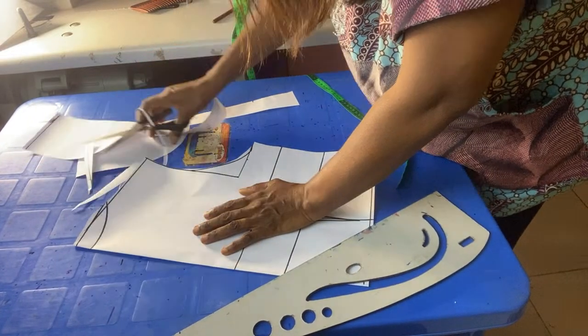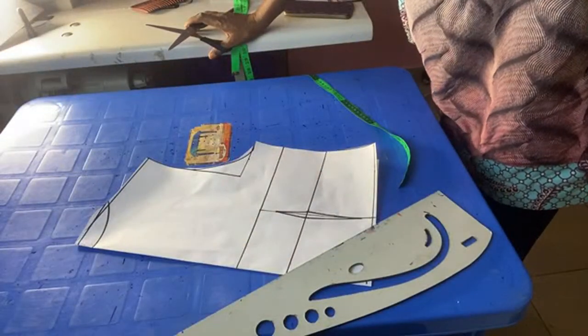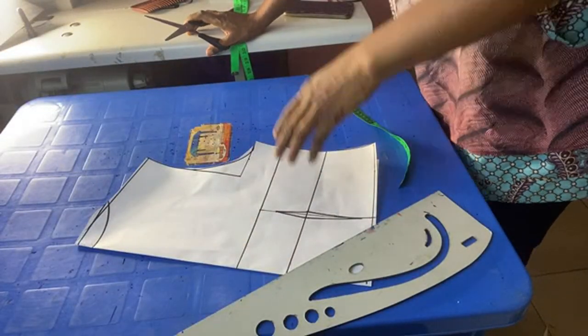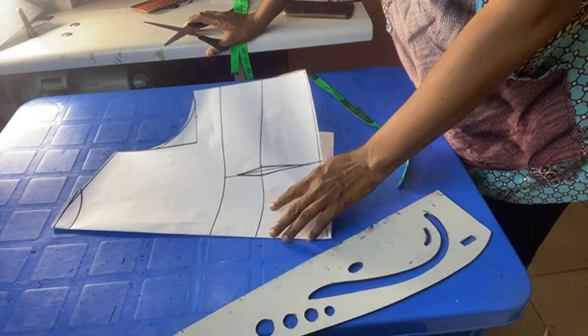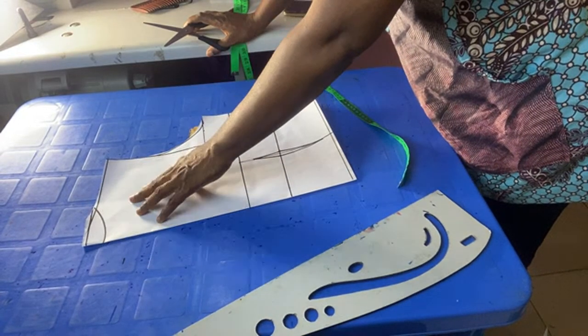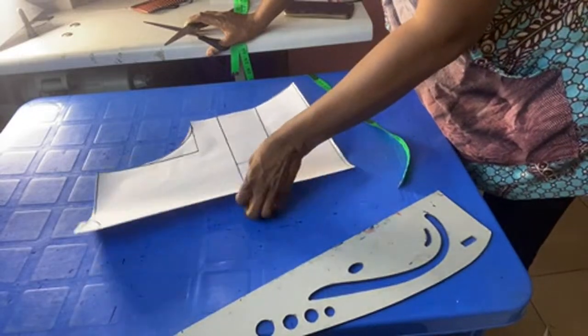So for this neckline, I'm not cutting it out yet, because I'm going to use it when we are done later. So I'm just going to leave it this way, and then we have our back pattern.